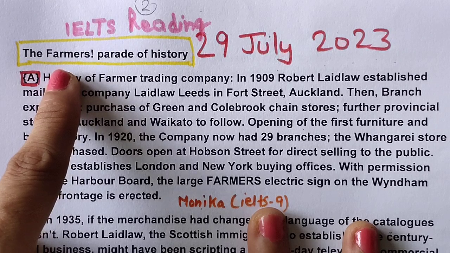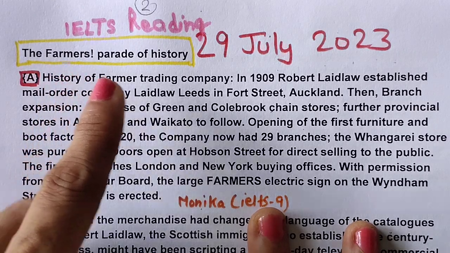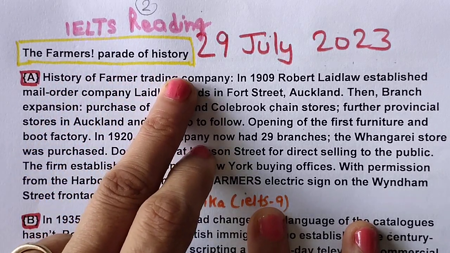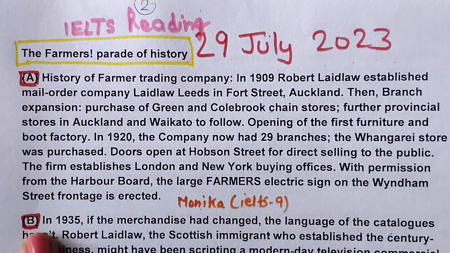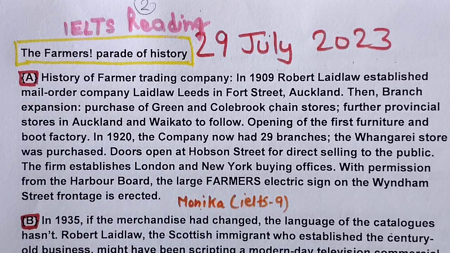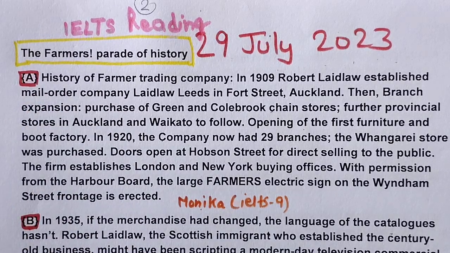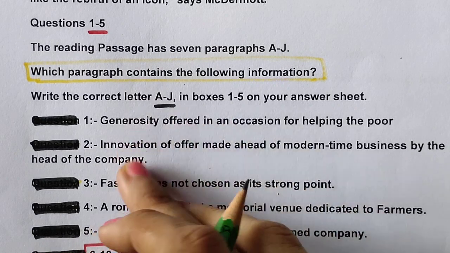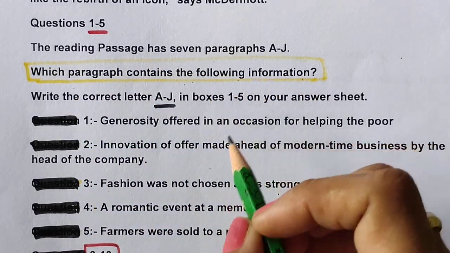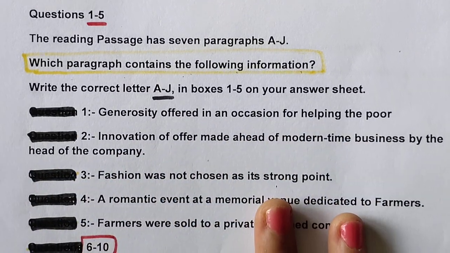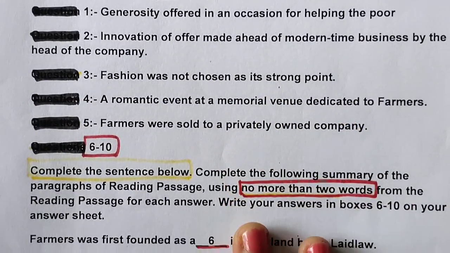Let's read the title of the reading passage, that is The Farmers' Parade of History. You can see the paragraphs are divided into small sections with alphabets. Now let's look at the types of questions. The first type is which paragraph contains the following information. I will be explaining it in full detail. I will not hurry just to finish it fast.